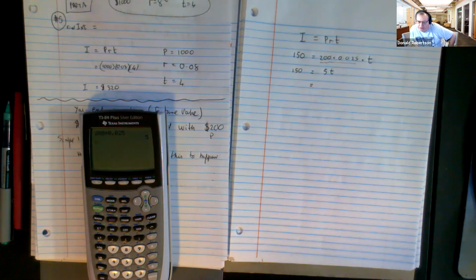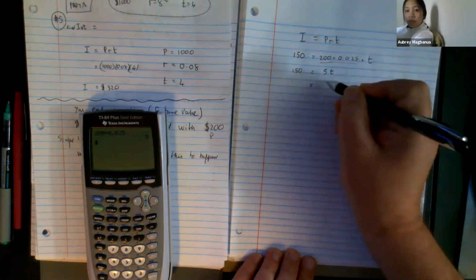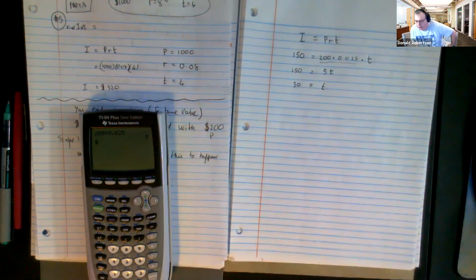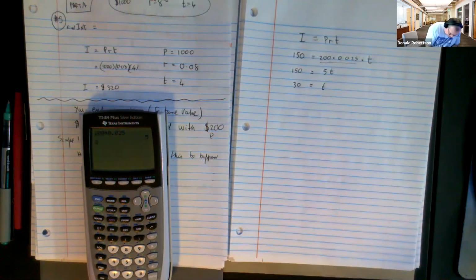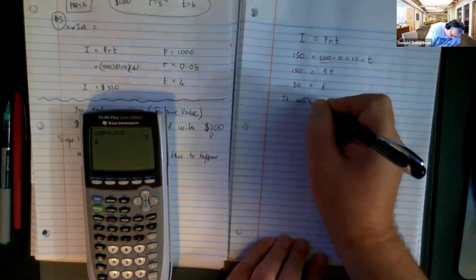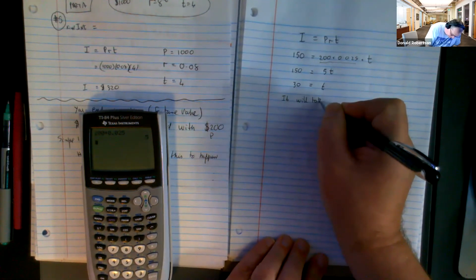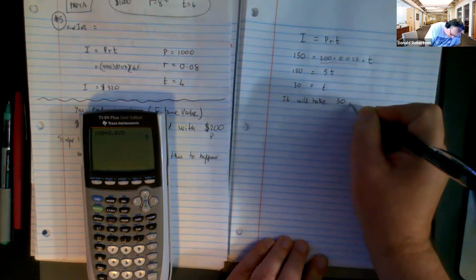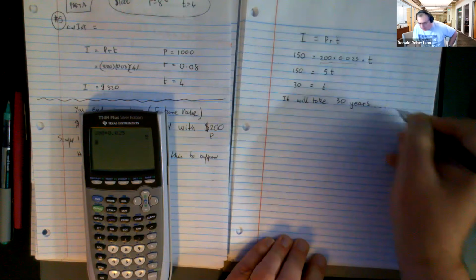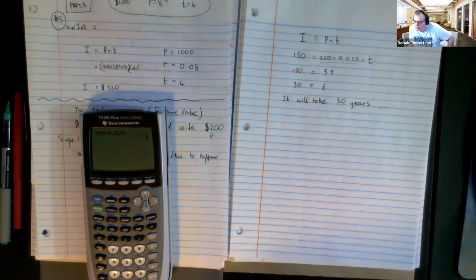So it's not like you don't get algebra, but you don't get it everywhere. What would I do to both sides to find T? Divide 5 on both sides. And there is a really depressing number. It'll take you 30 years.